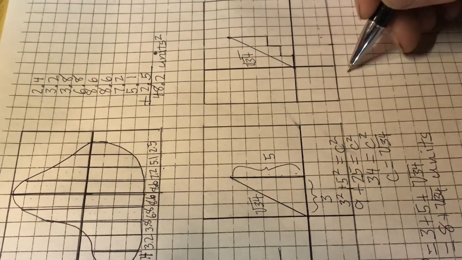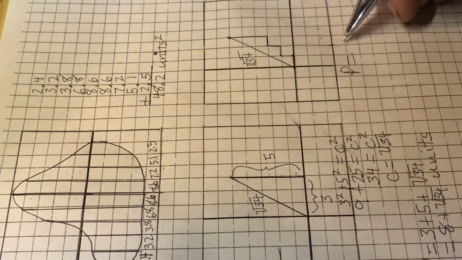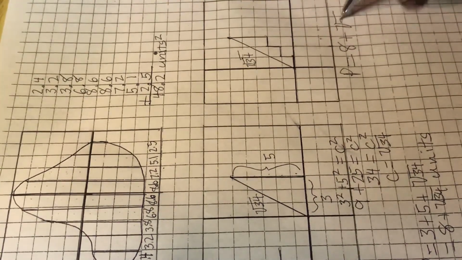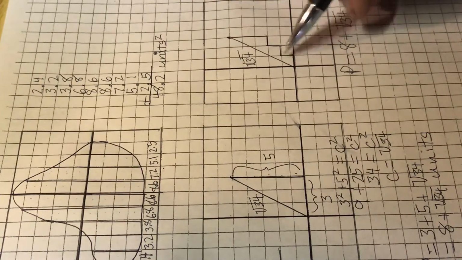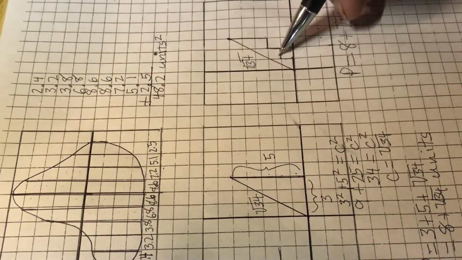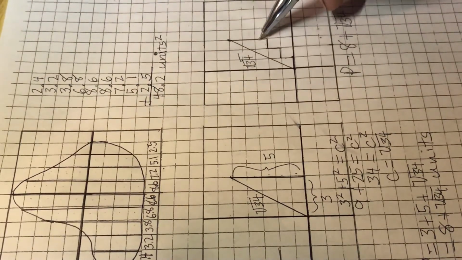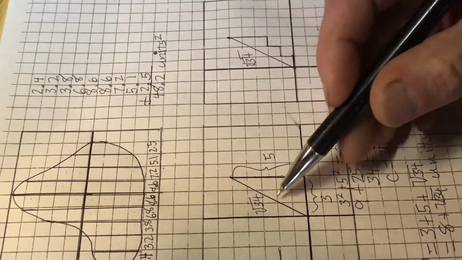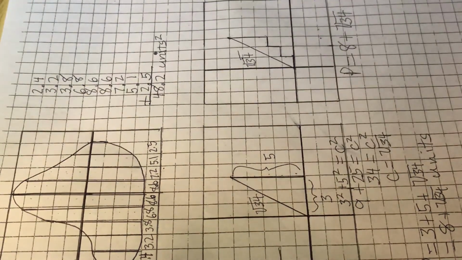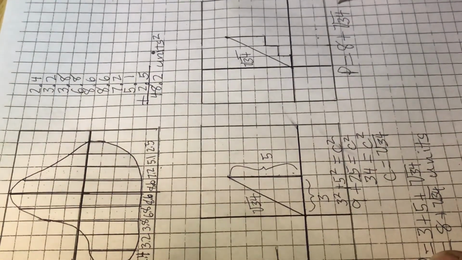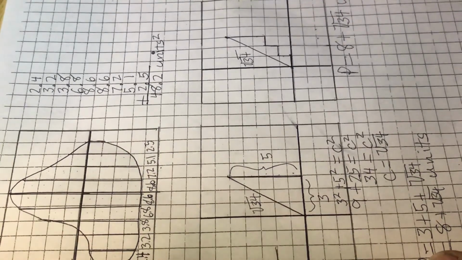So again, our perimeter is going to be equal to 8 plus the square root of 34. The reason that I have the 8 is because I counted up 1, 2, 3, 4, 5, 6, 7, 8. And then I know my hypotenuse is the same as it was over here. So perimeter is exactly the same. 8 plus the square root of 34 units.